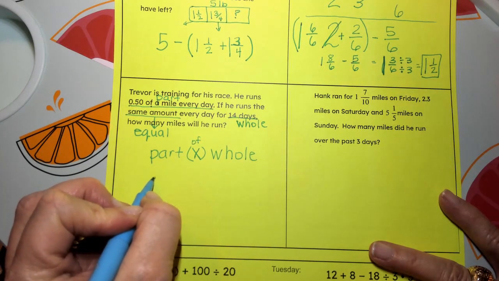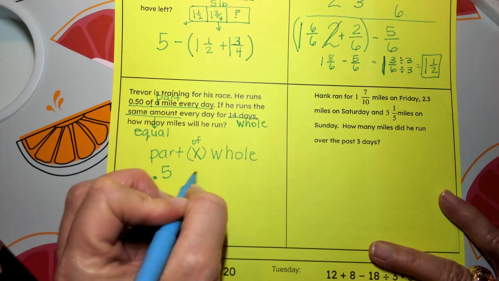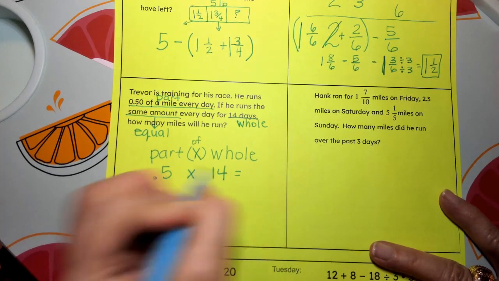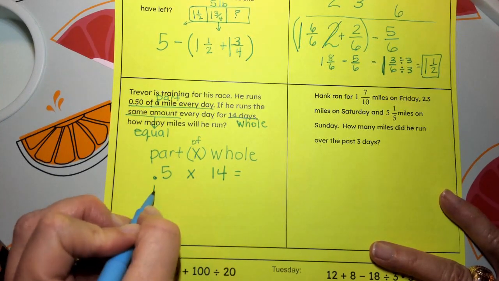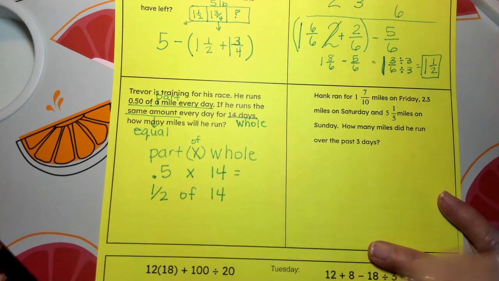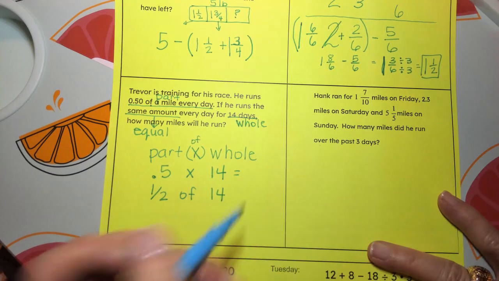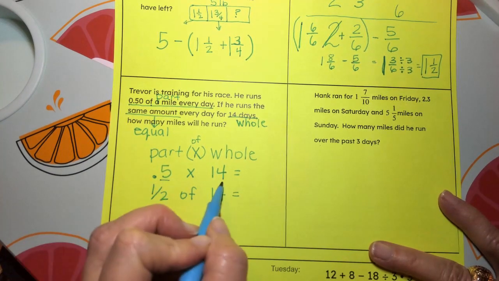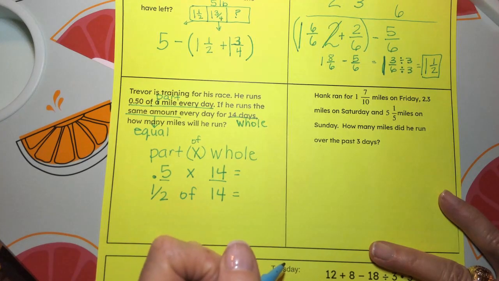So I'm going to write that out. 5/10 of 14, which really means half of 14. So if you know half of 14, then you know 5/10 times 14.